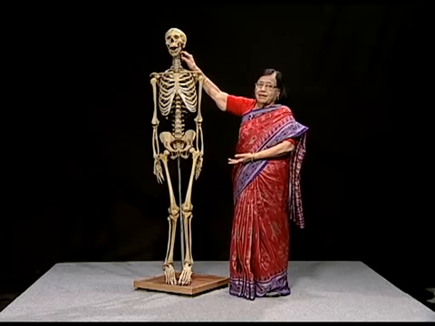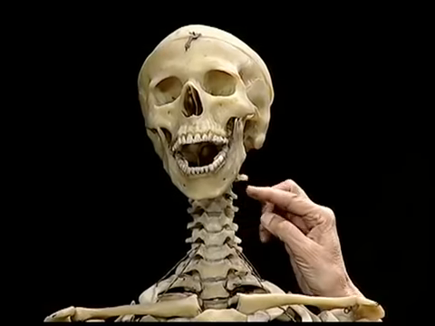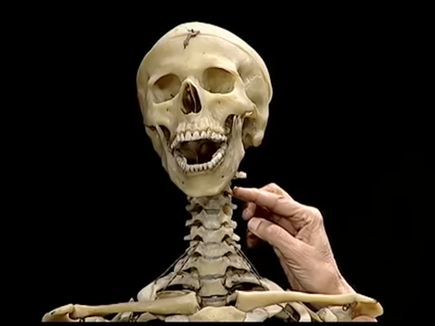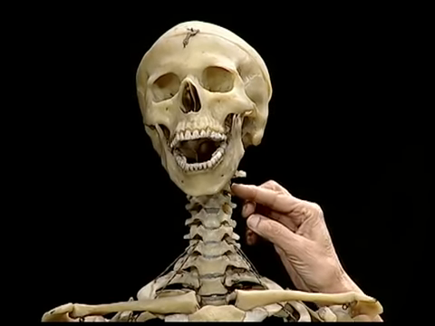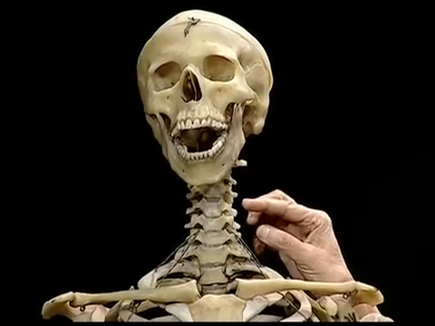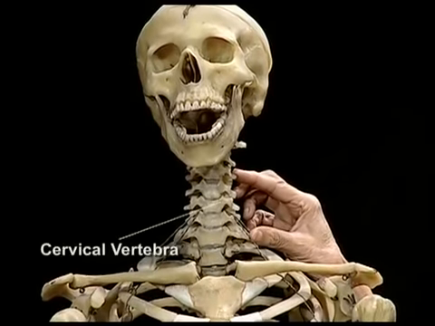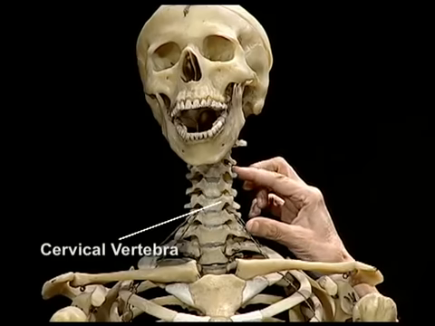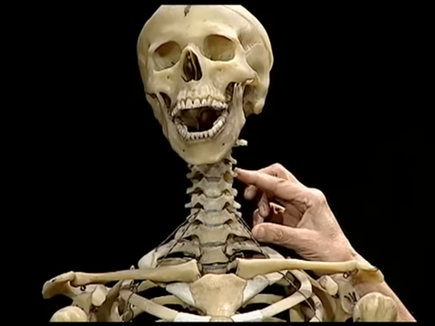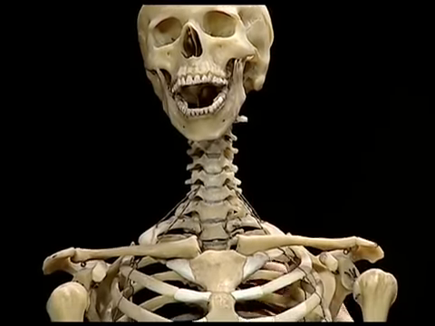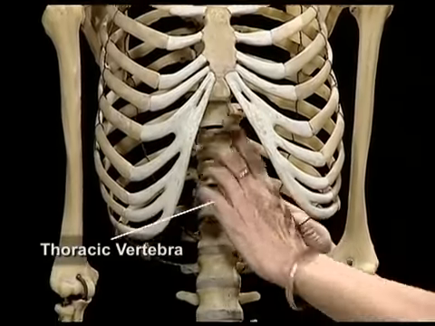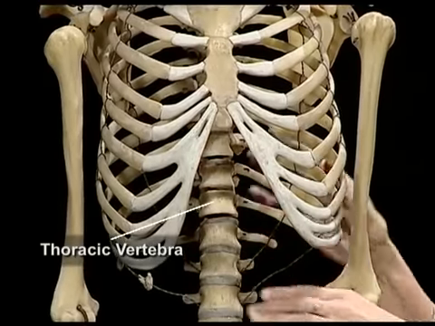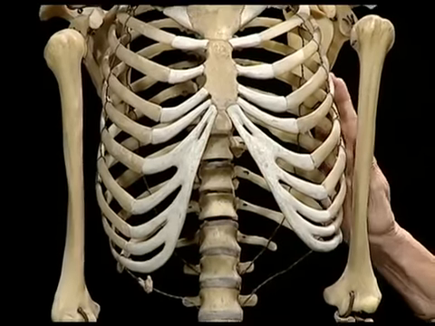First vertebra is atlas, second is axis. They have different names individually and independently. We have 7 cervical vertebra, this is cervical region. Then we have 12 thoracic vertebra, this is thoracic region. I can show you, this is thoracic region where you can see rib attachment.